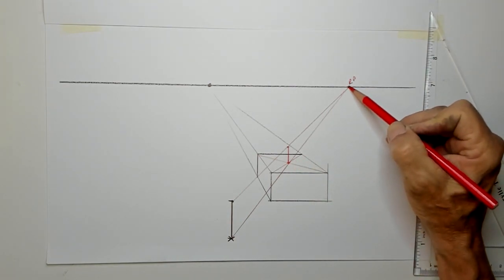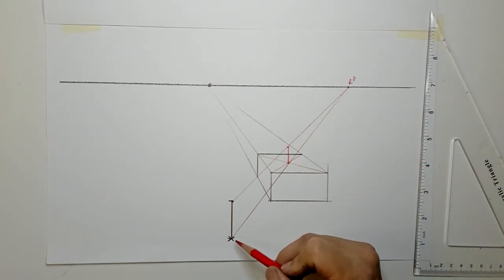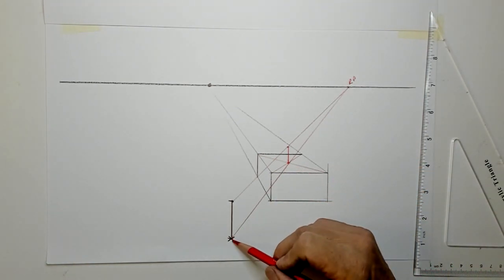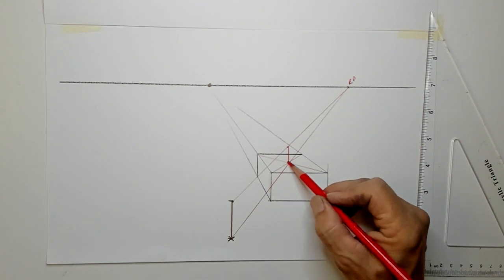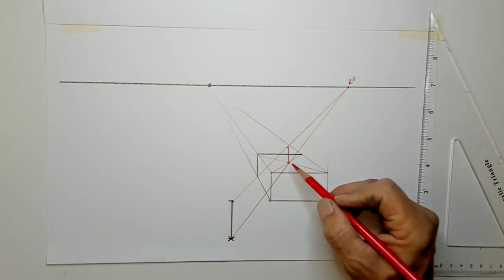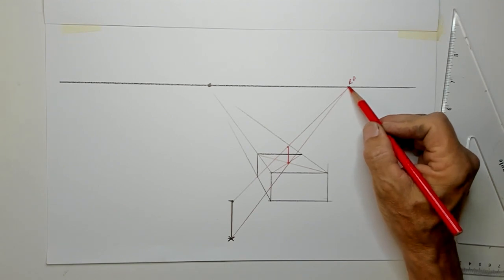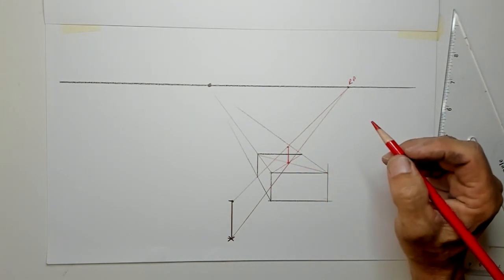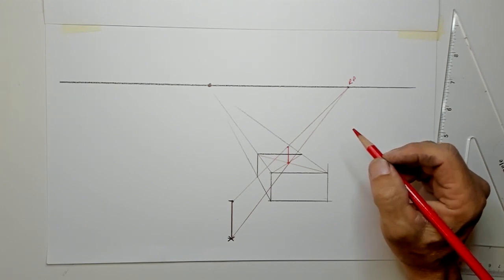The reference point draws lines that are parallel to the ground. If I drew a line from here to there, it would not be parallel to the ground. It's going at an incline. You would have to use a different type of point that is not on the horizon line to do what I'm doing here. So there are workarounds for everything.